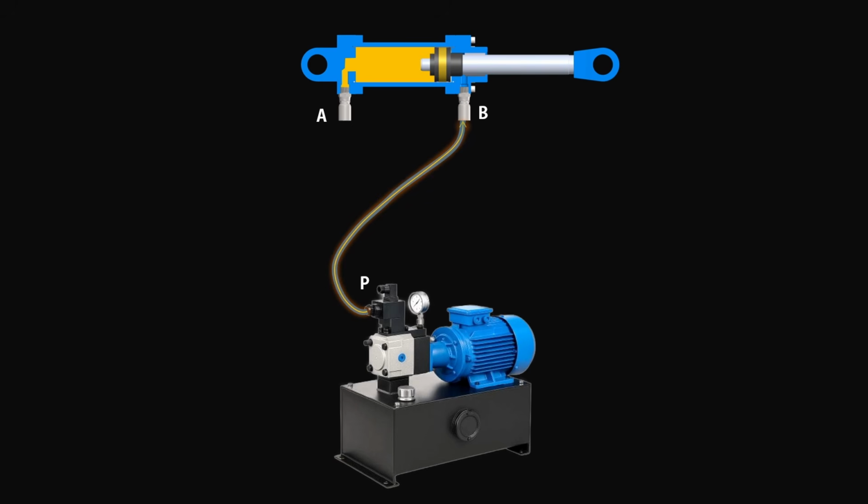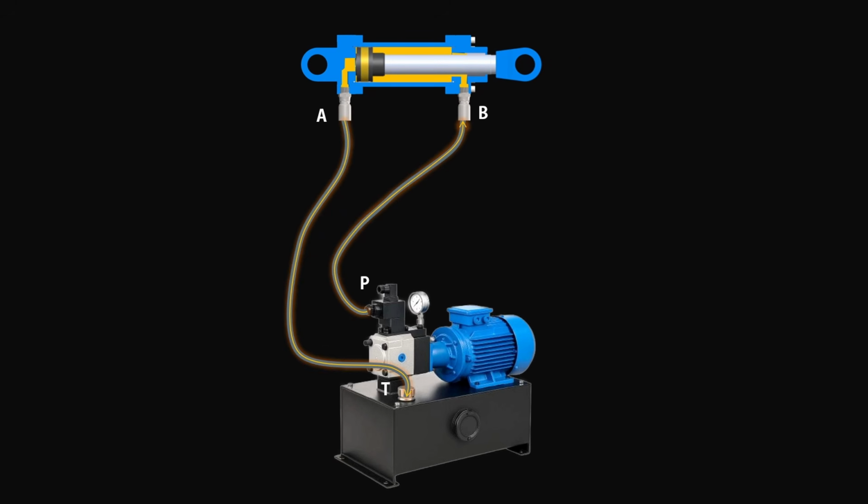Now the oil is supplied through port B, but here is a problem. The oil already present on the other side of the piston must leave the cylinder. If there is no proper return path, the oil will simply start leaking. So we can connect that port back to the tank. So the cylinder retracts without any issue.